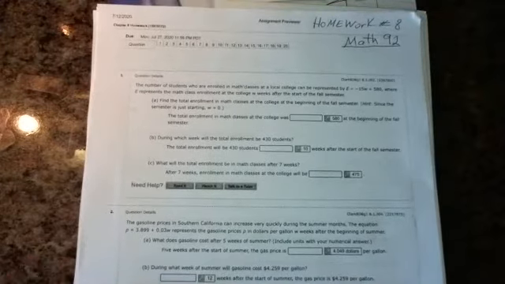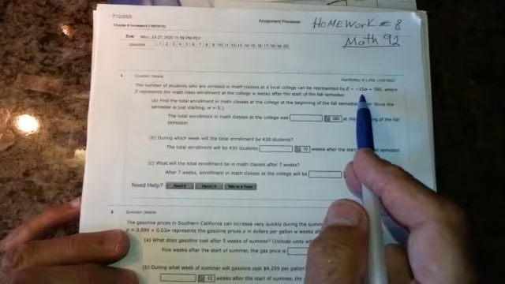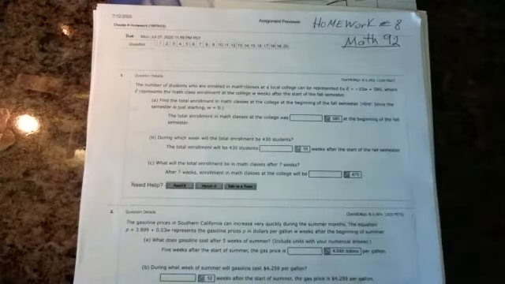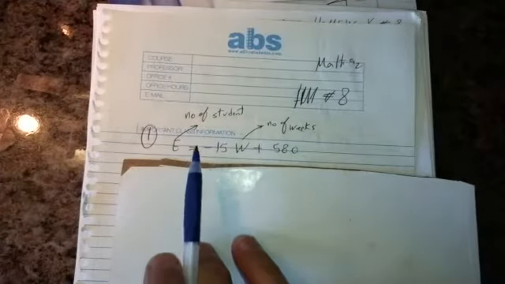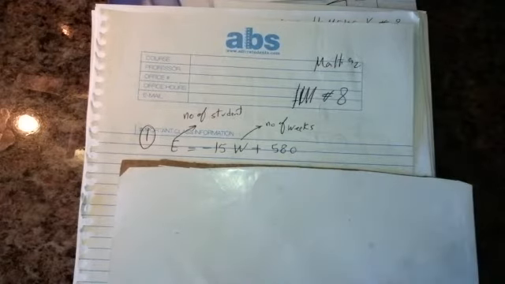Number 1, the number of students who are enrolled in math class at the local college can be represented by E equals minus 15W plus 580. What you have here in this problem is we give you already a formula, which is E equals minus 15W plus 580. And in this formula, E represents the number of students and W is the number of weeks, okay?